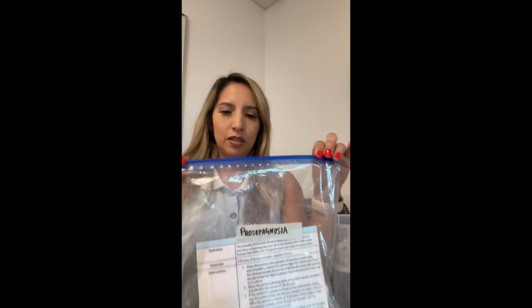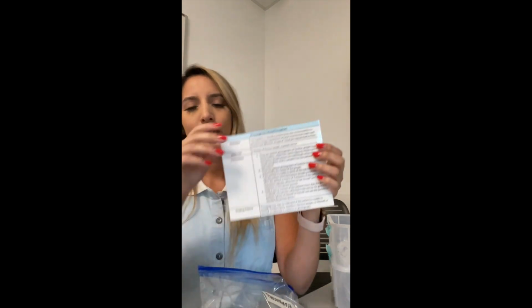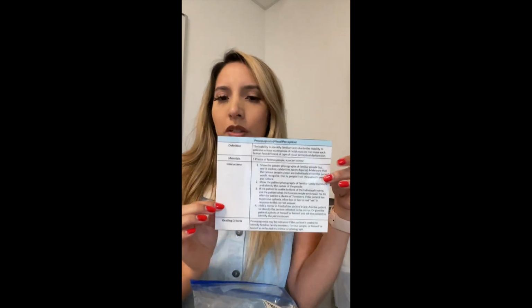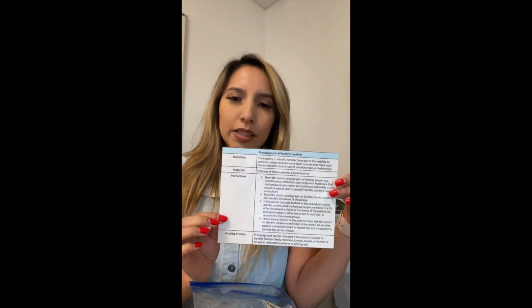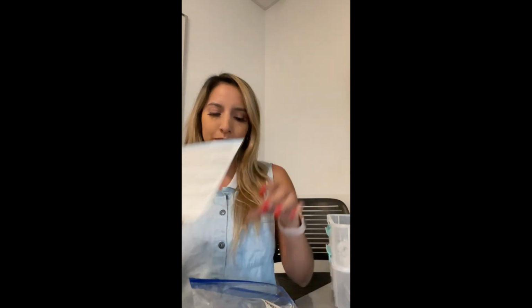Prosopagnosia. Okay. So I have the definition, the materials, the instructions, and grading criteria. Okay. Pictures, I have Elvis Presley, Kobe Bryant, Oprah Winfrey, Dwayne Johnson, and Ray Charles.